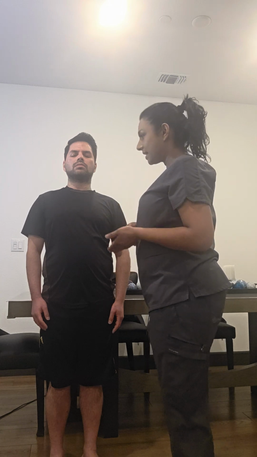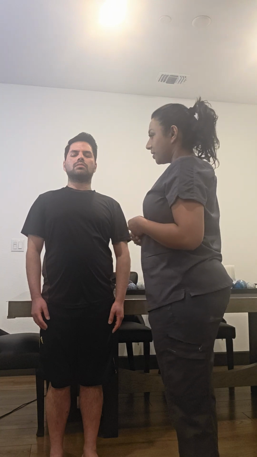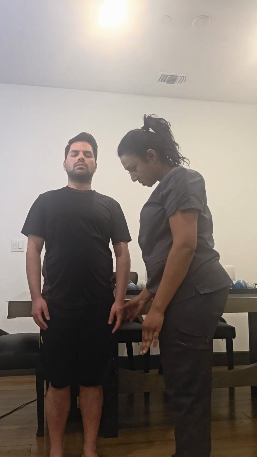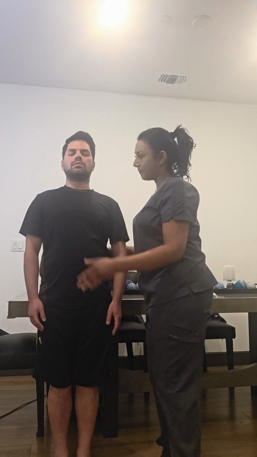I will be standing next to my patient for safety, but I'm not going to touch my patient unless it is needed. So go ahead and make sure your legs are closed. Okay.